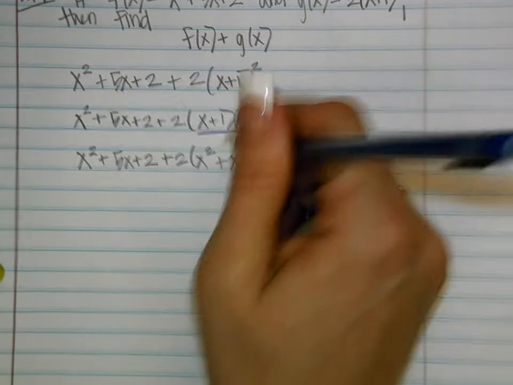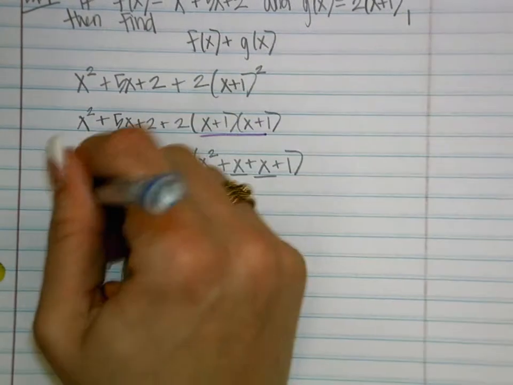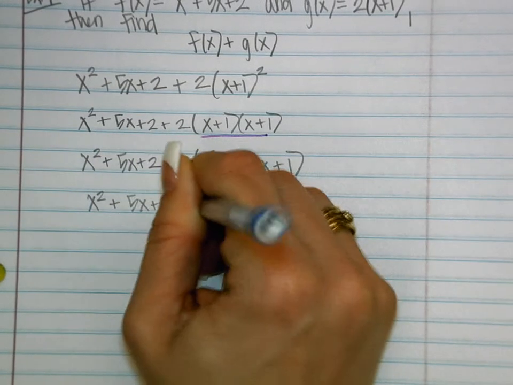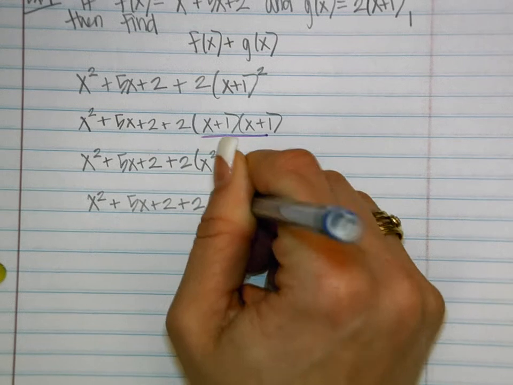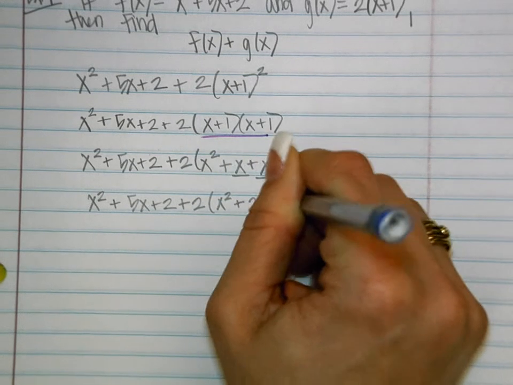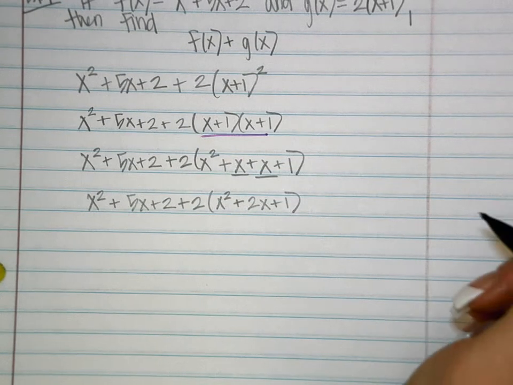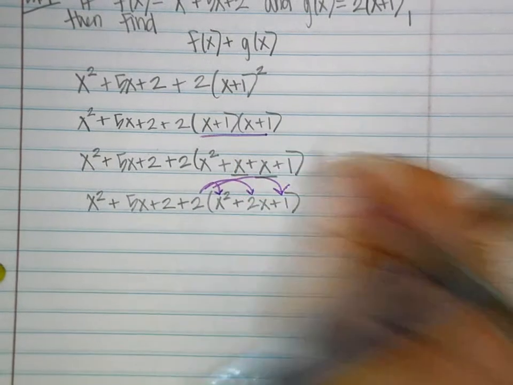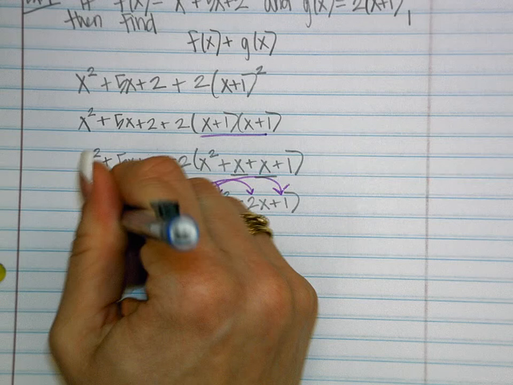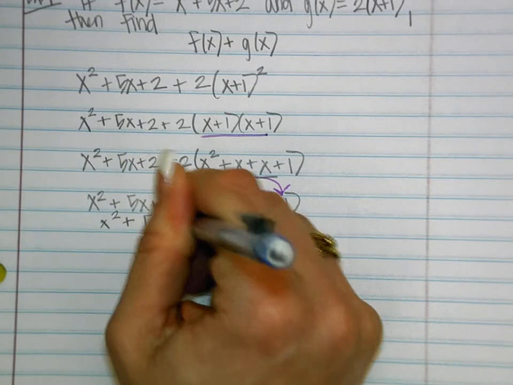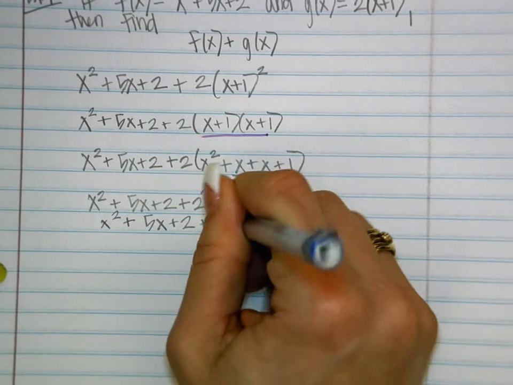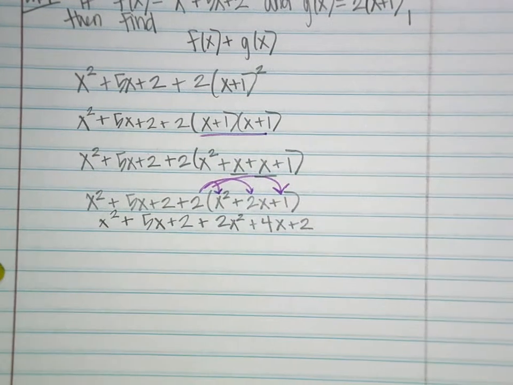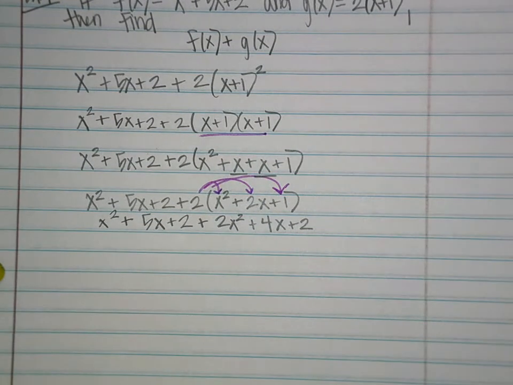Okay, so combine your like terms. X squared plus 5x plus 2 plus 2 times x squared plus 2x plus 1. Distribute the 2, so distribute to the x squared, to the 2x, and the 1. X squared plus 5x plus 2 plus 2x squared plus 4x plus 2, and then combine like terms.